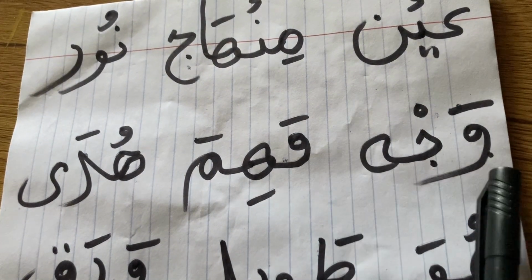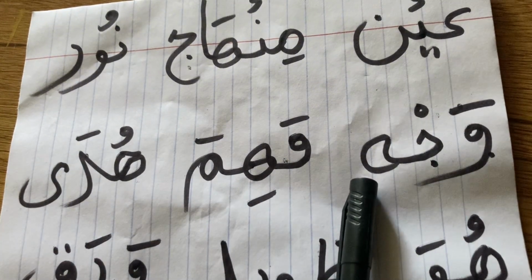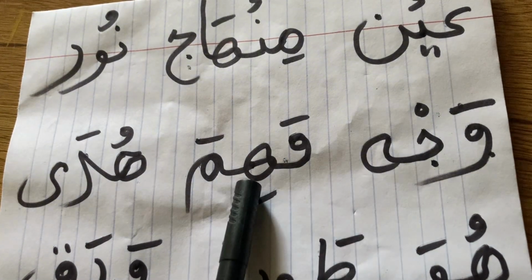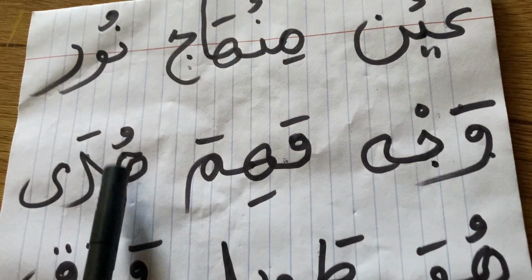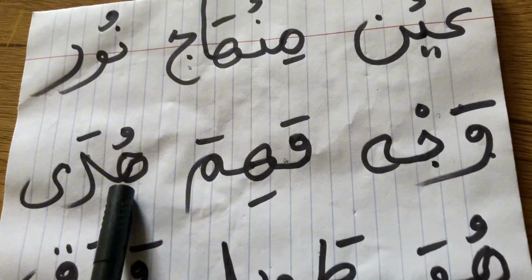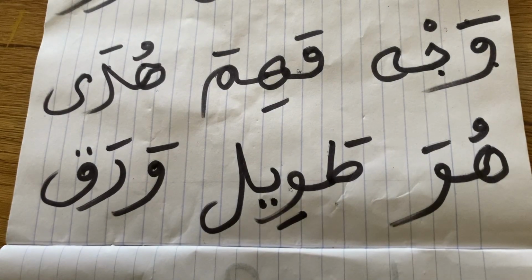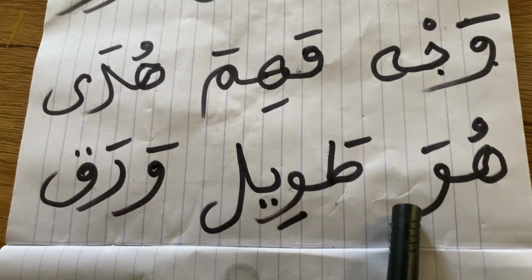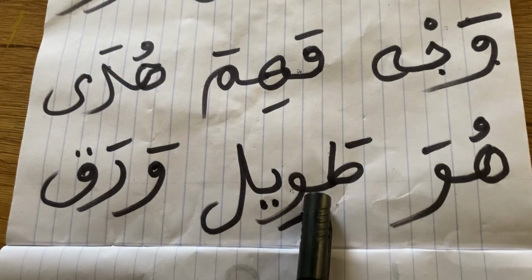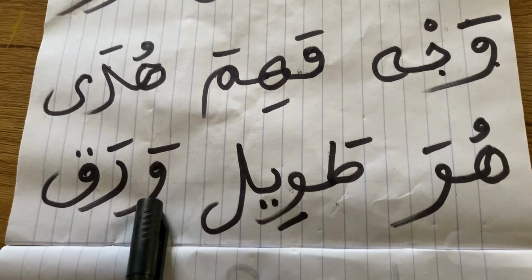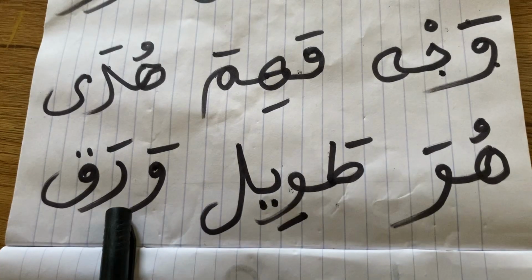This is ha'un now. Wajha, fahima, huda. You see this ha'un, you can only see at the end. This ha'un at the center, and this ha'un at the end. Now, this is wa'un. Huwa tawilun waraqun. These are all the same, so that it will not confuse you.